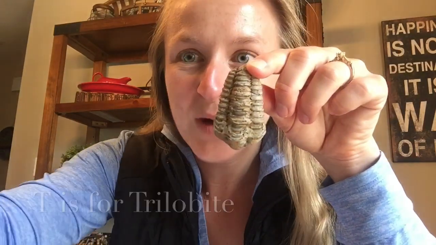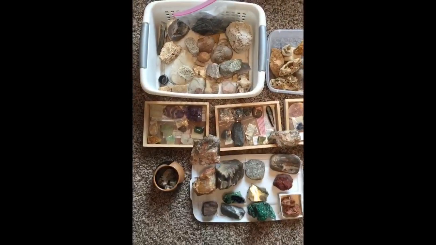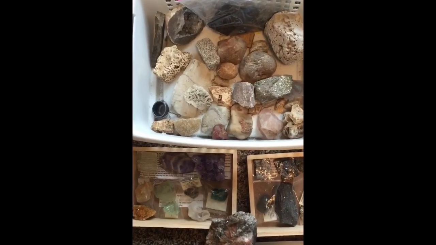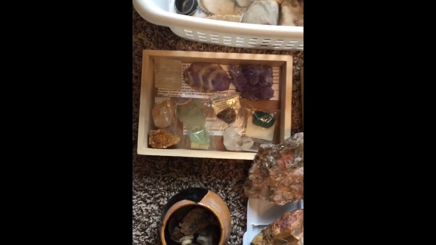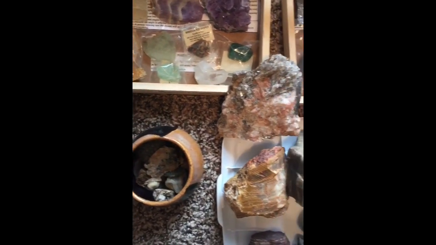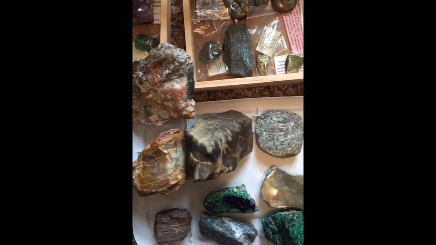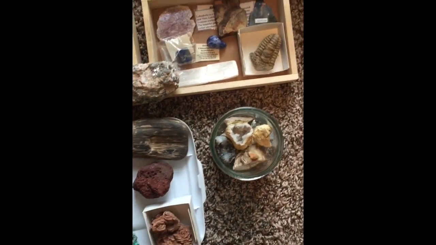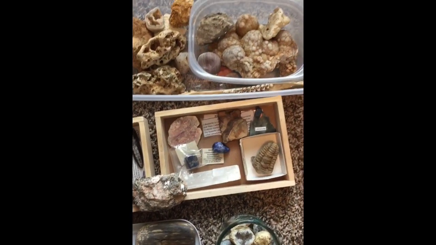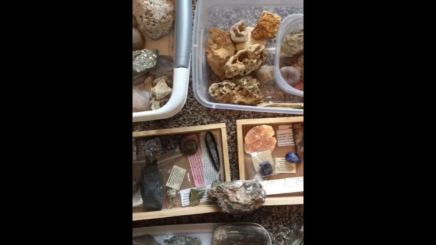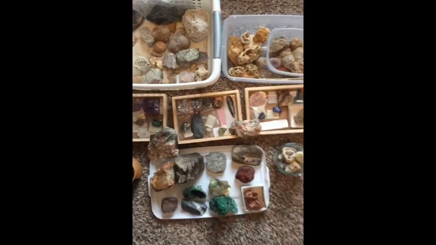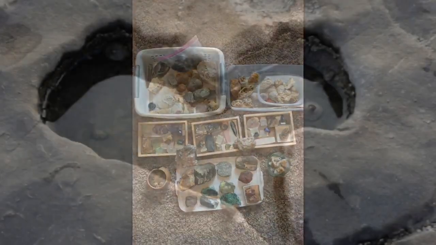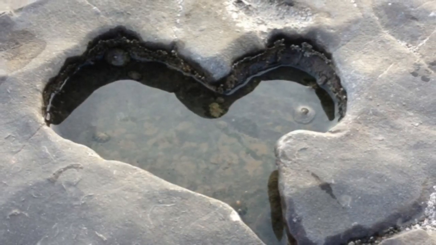T is for trilobite. So remember, you can have as much fun as you want with rocks. You can act like a miner and go mine some rocks, go dig some rocks. You can sort your rocks by color and size, shape, and texture. You can weigh your rocks. You can even put your rocks in a box and blindfold yourself and see if you can describe the rocks that you feel.